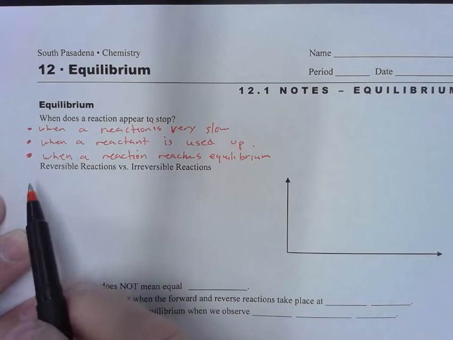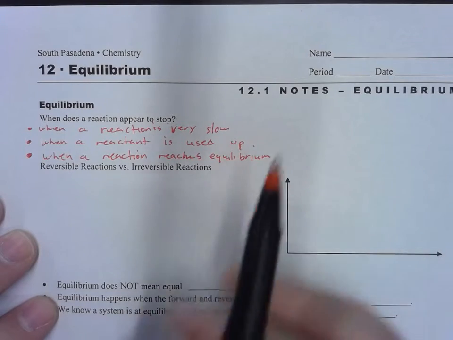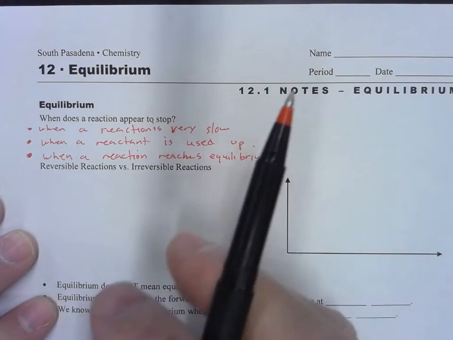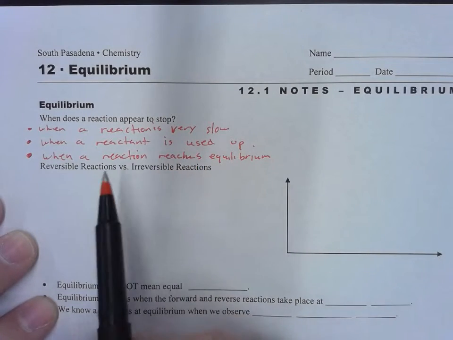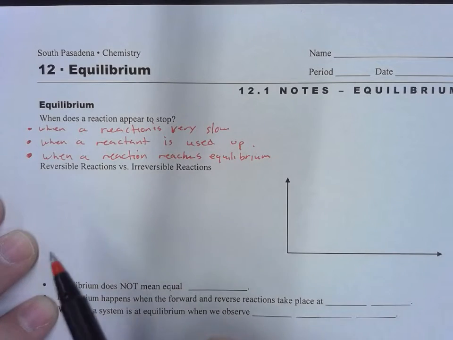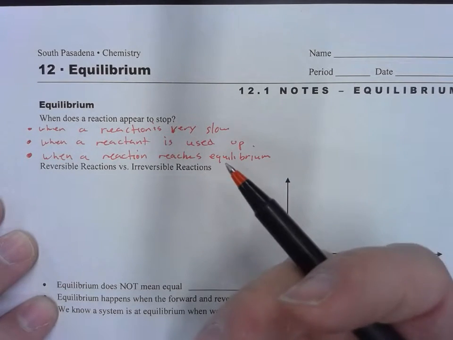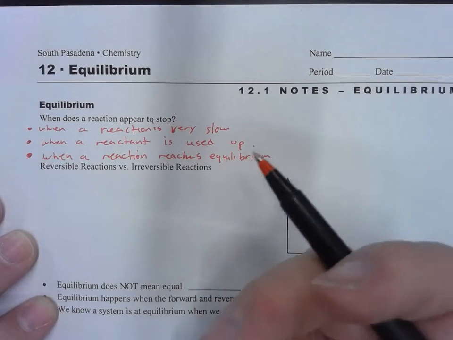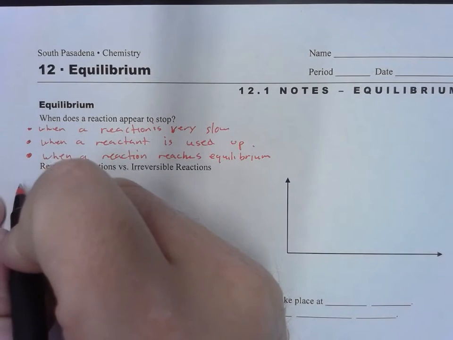Now, we should have watched that video, notes 11.6 on Edpuzzle, and the teacher in that video discussed an irreversible reaction. An irreversible reaction is one that only moves in one direction, right? He used the example of baking a cake. Once you bake a cake, you can't unbake the cake and get back the flour and sugar and eggs. It's done. The reaction's moved in one direction, and that's the end of that.